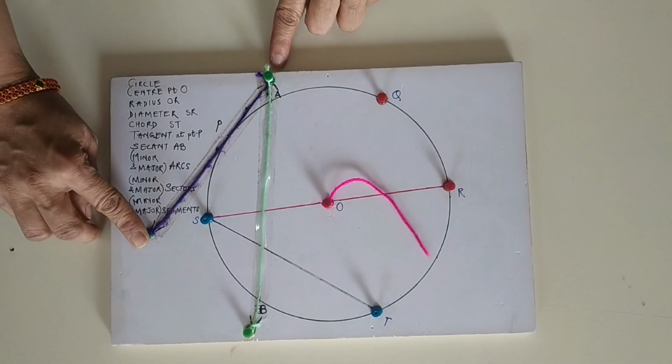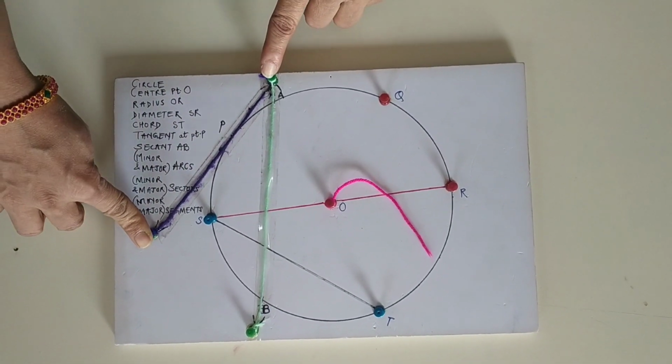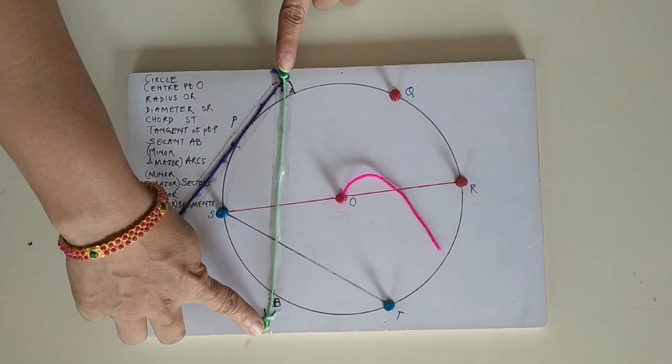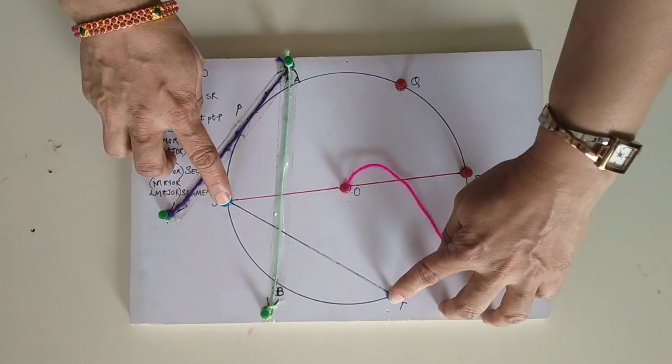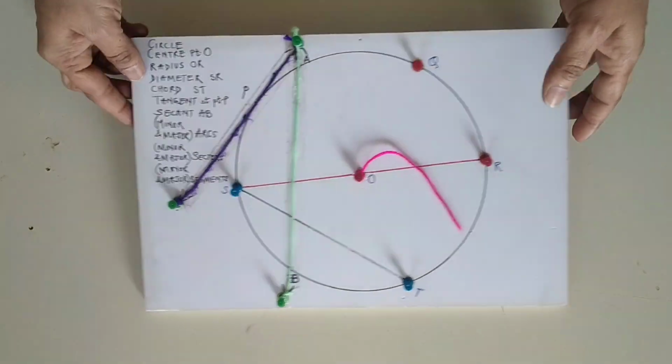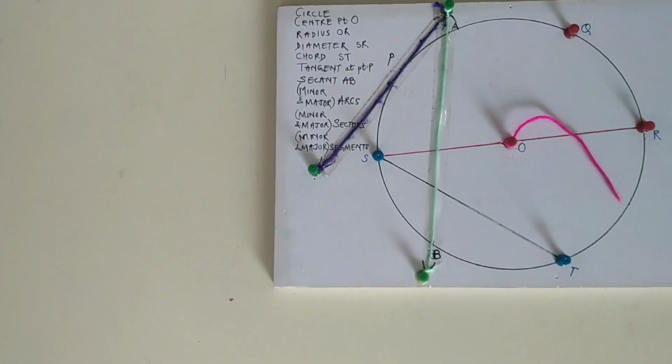This is the tangent, the line touching the circle. The line intersecting the circle in 2 points is a secant, and this is the chord. Thus, the basics of the circle can be seen in this particular model.